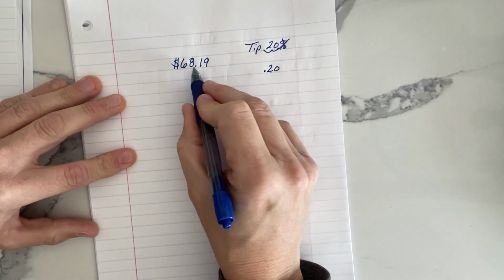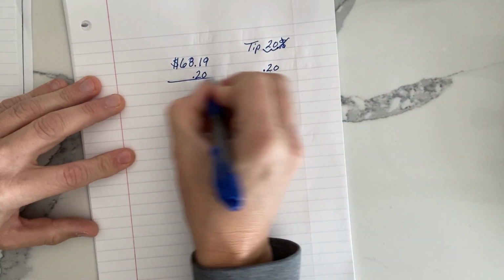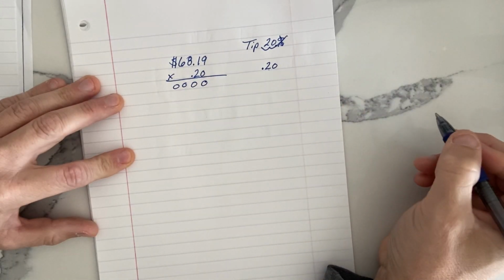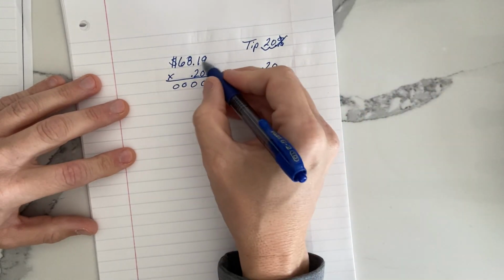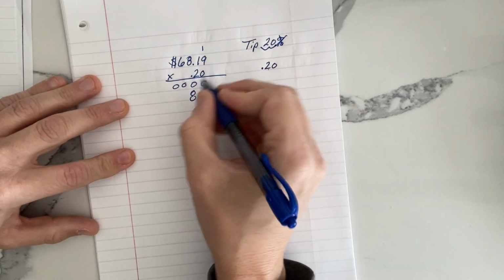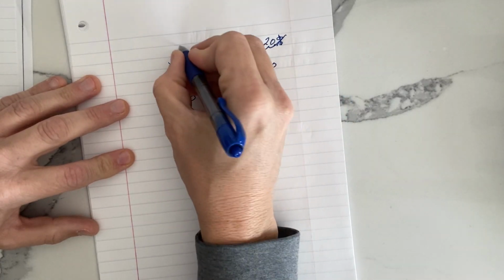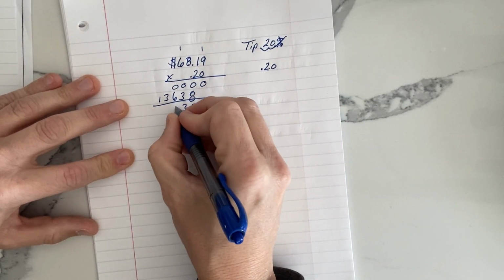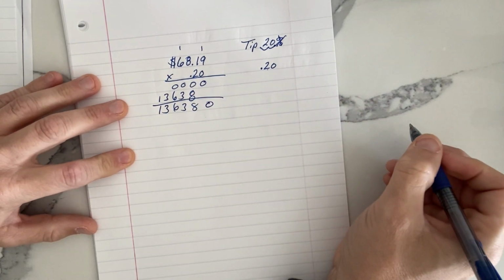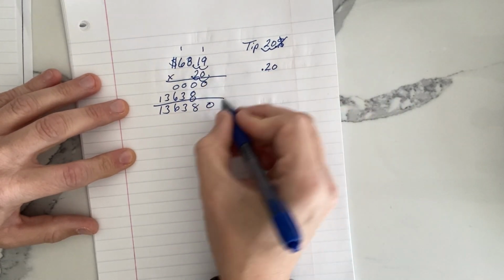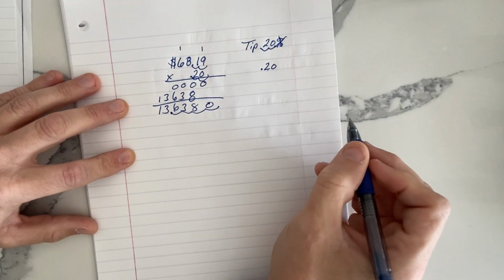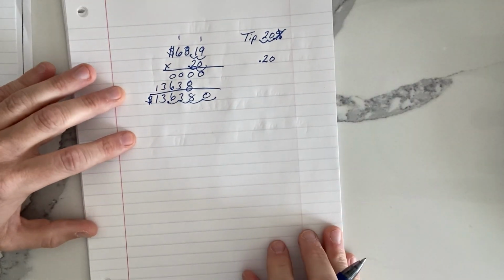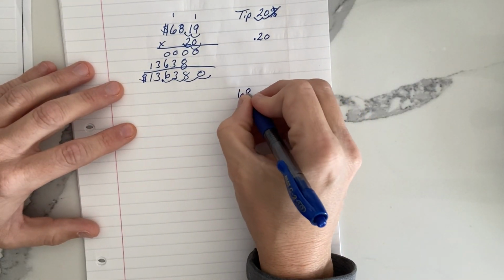And then what do you have to do with this? That's right, you'd have to multiply it. Okay? And that's just 0, 0, 0, 0. And then 9 times 2 is 18. Carry the 1. That's 2. That's 3. 8 times 2 is 16. Carry the 1. 6 times 2 is 12 plus 1 is 13. And add it up. And then what do you do with the decimals? That's right, you got to swing them out. 1, 2, 3, 4. 1, 2, 3, 4. So how much is the tip? Well, it's $13.63.